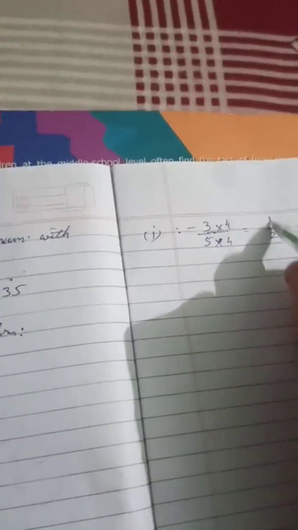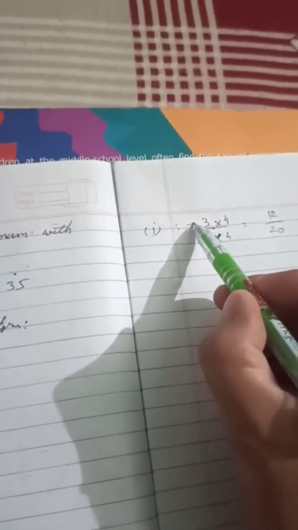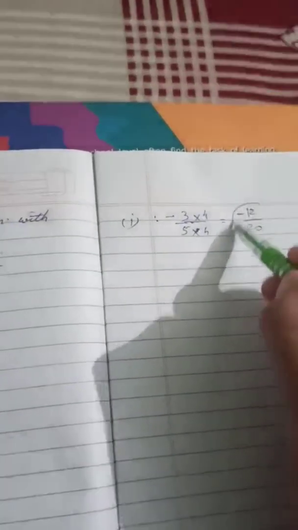So 3 4s are 12, and you already know the sign conventions. I hope you would have studied them in 6th or 7th class. Minus times plus, in case of multiplication, it becomes minus. So you got this as the answer. Similarly you can do the next one. This time you need to make the denominator 30.